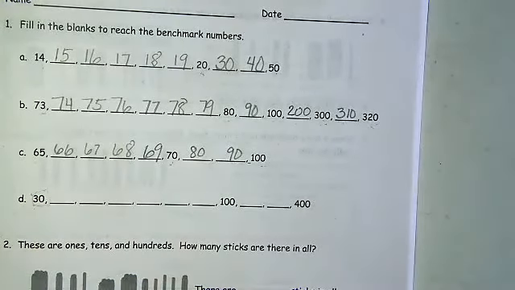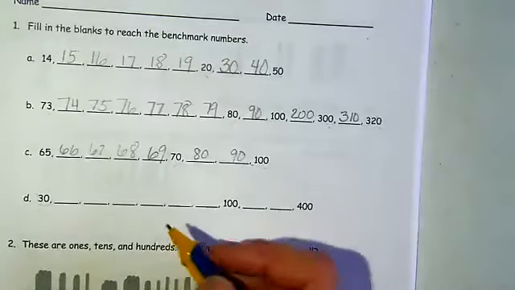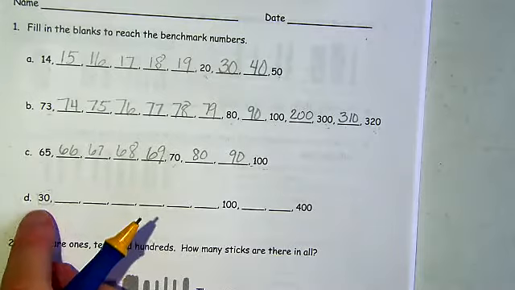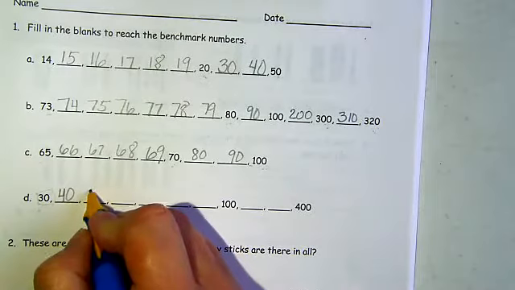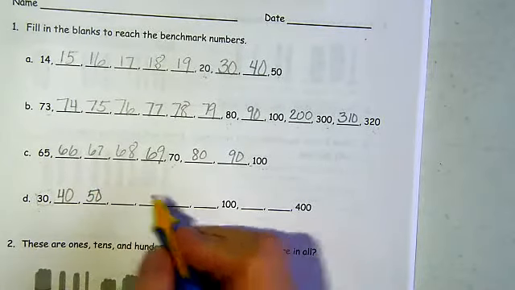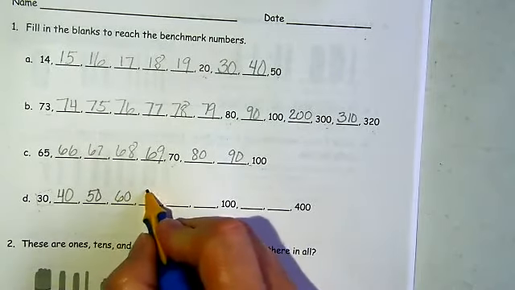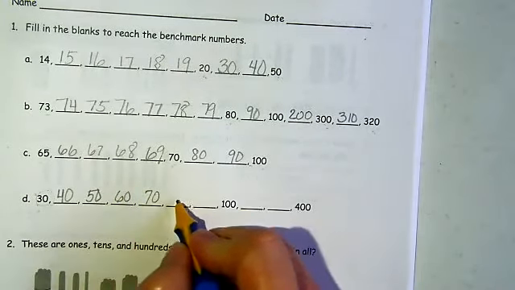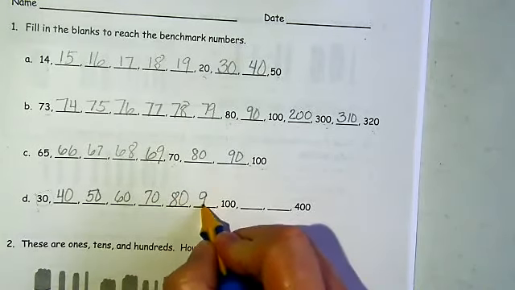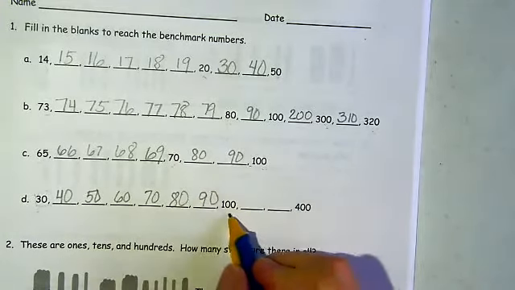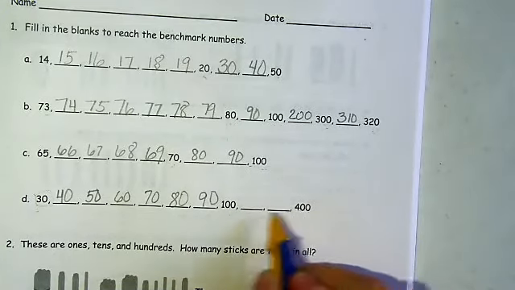This last one starts on a nice even benchmark, a 10. So maybe we don't need to count by ones. We're going to try to get from 30 to 100. Maybe we can count by tens right from the beginning. So we have 30, 40, 50, 60, 70, 80, 90, 100. Now, we're at 100. Are we counting by tens or hundreds?